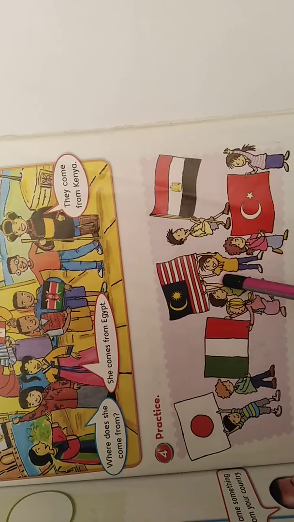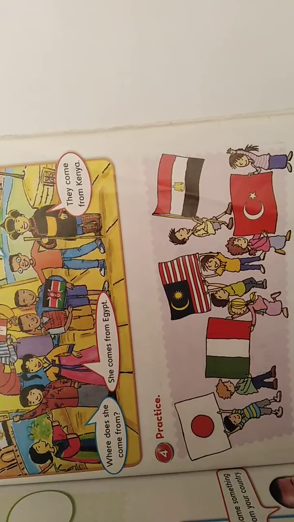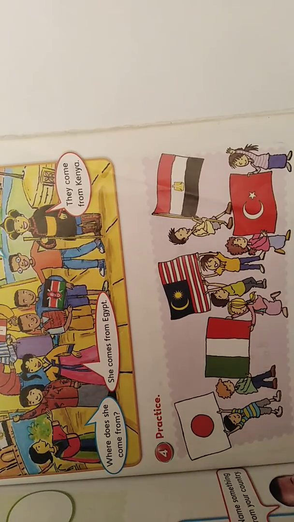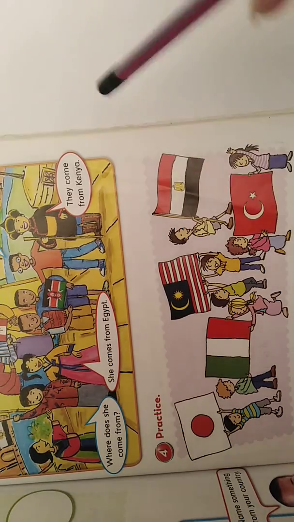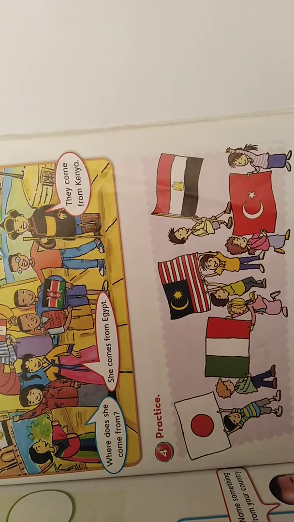Right? And here we have 2 boys, and this is the flag of Malaysia. Where do they come from? They come from Malaysia. So, they are Malaysian. Okay, here we have a boy, and this is the flag of Egypt.